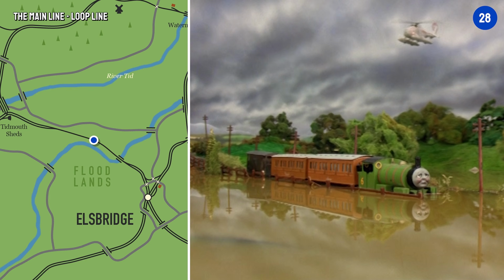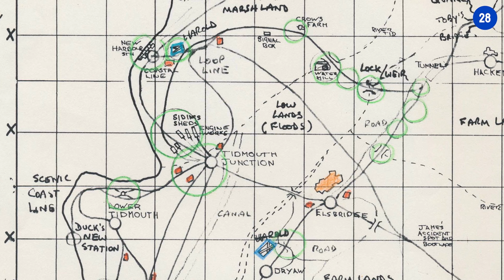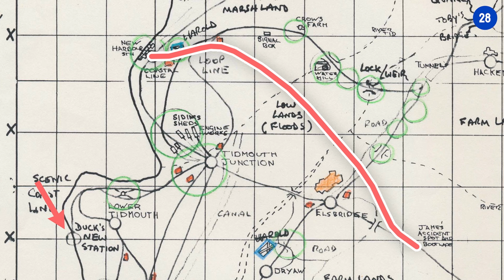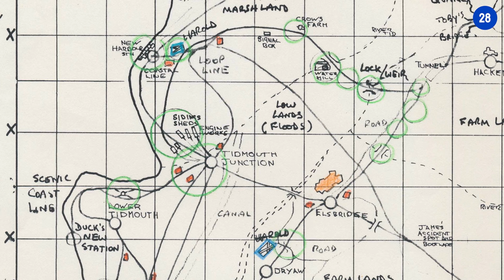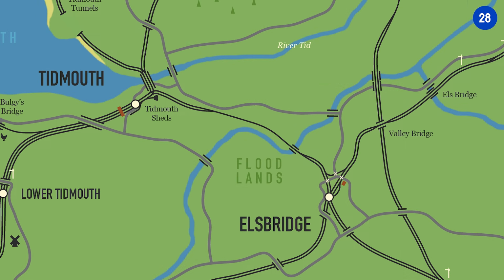This is another change I made to Mitten's map. Mitten's map shows that unnecessary line to the harbor was the track Percy got flooded on. But that doesn't really make any sense because, one, that track doesn't come from Tidmouth Halt, and it goes past Elsbridge, the place that Percy was going to. Like I said before, his map ain't perfect, so I tweaked it to make the loop line this line.